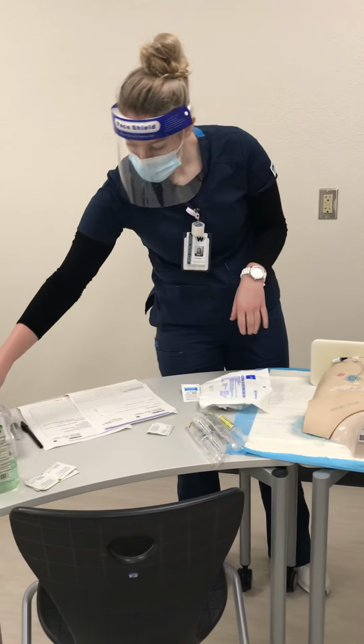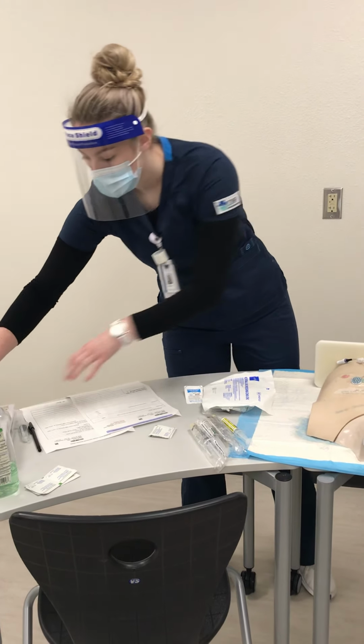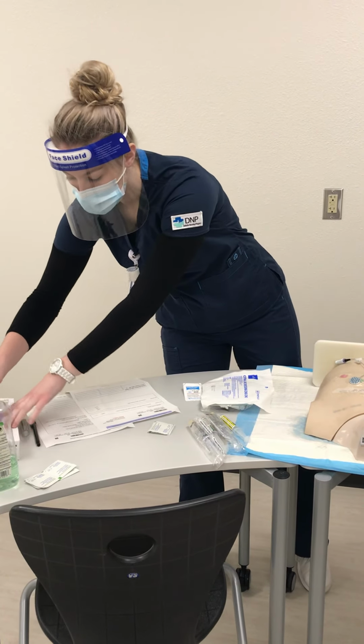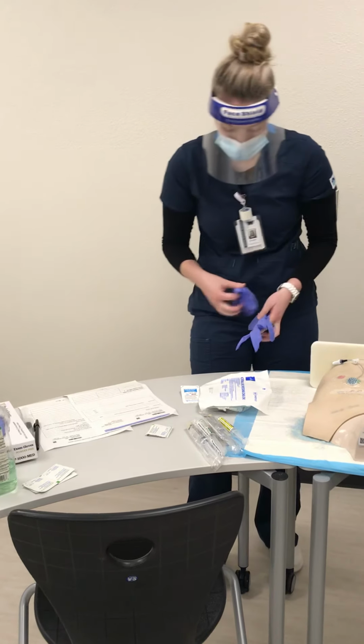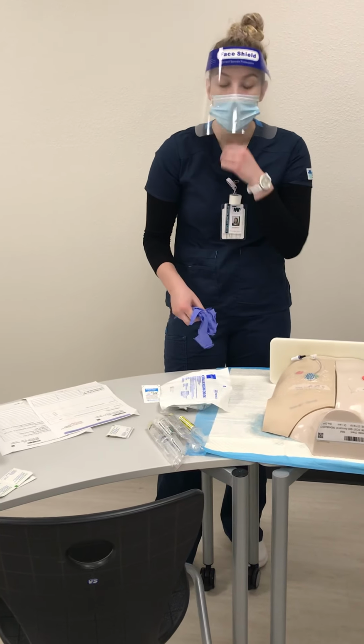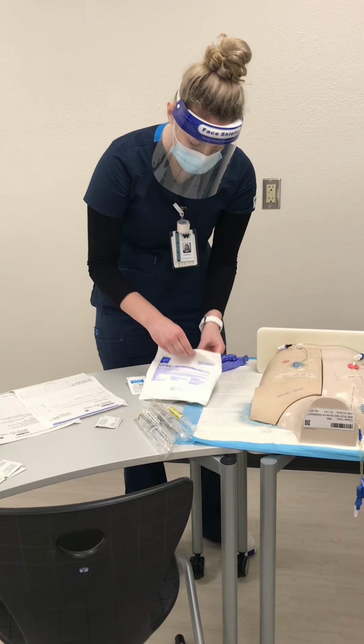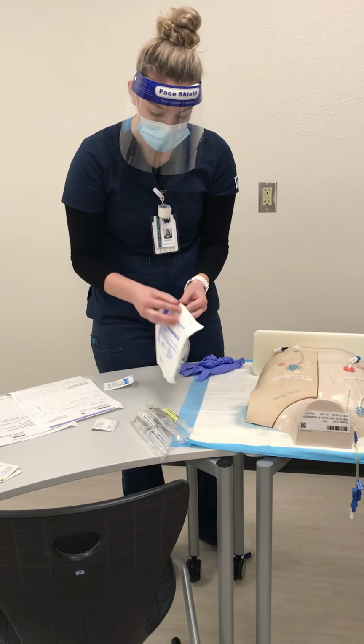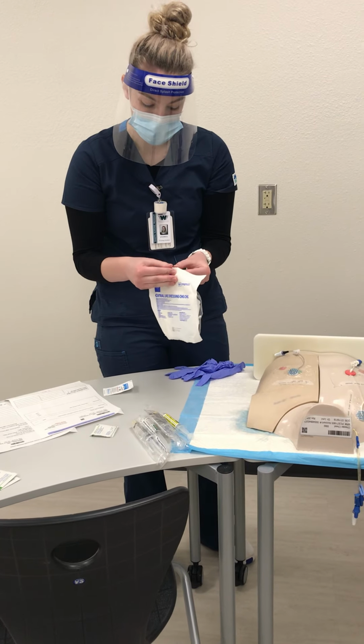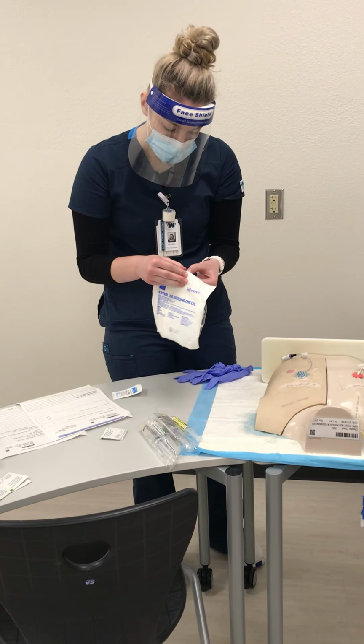So first we are going to, because we have to grab some things from the kit and add one thing in, I'm just going to open the kit. Normally we would have all the things in the kit and we wouldn't have to do this until we were ready to become sterile.